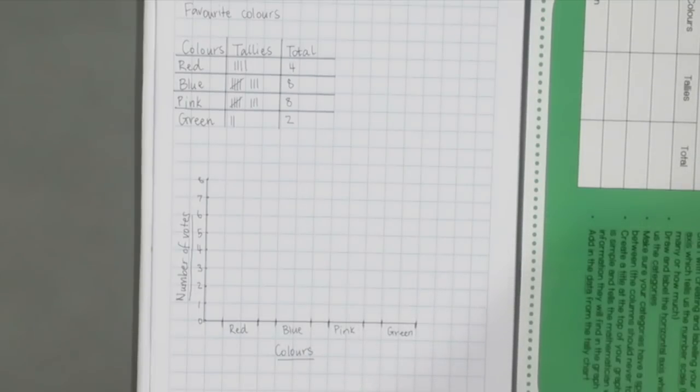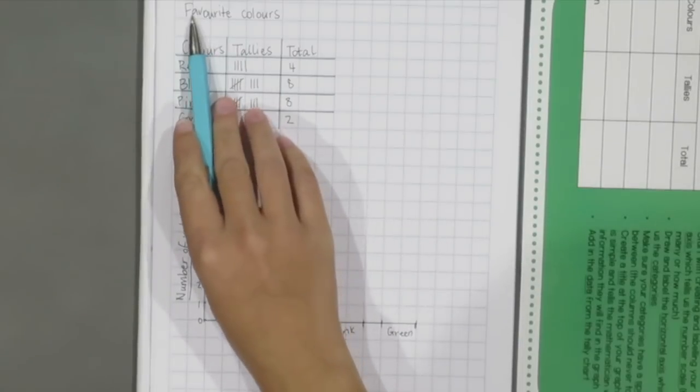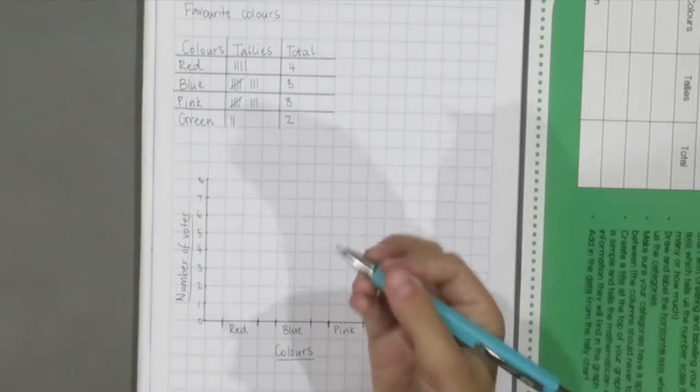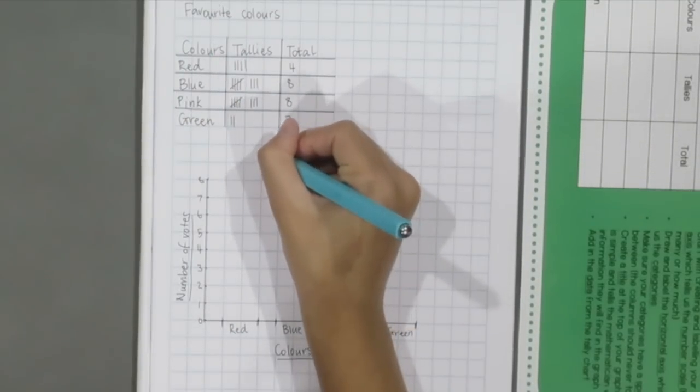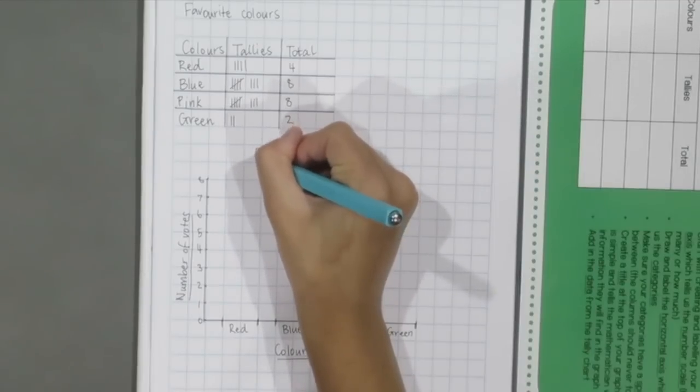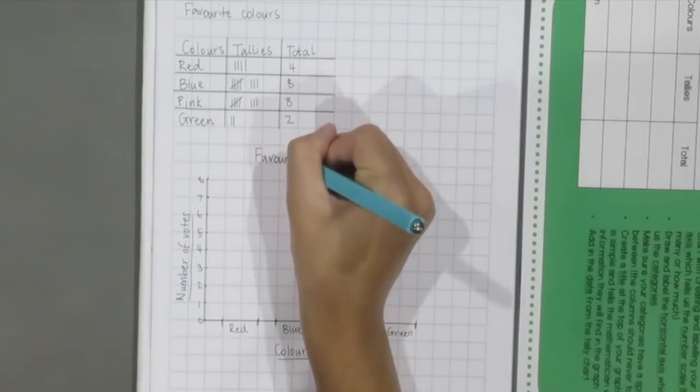Now we need to come up with a title, and it's quite obvious that it's going to be favourite colours. So can you write up the top of your column graph the title favourite colours?